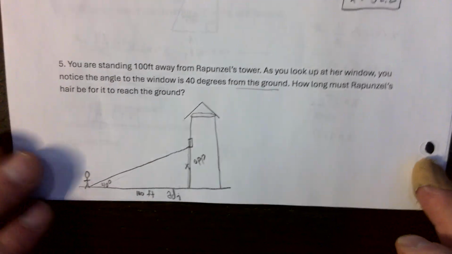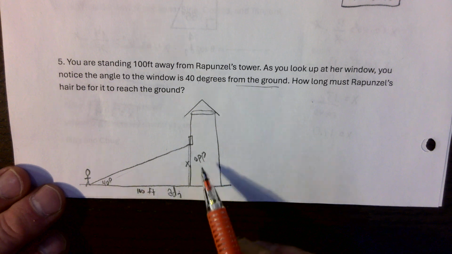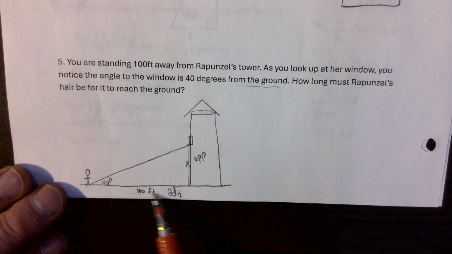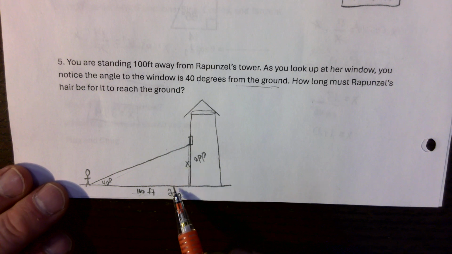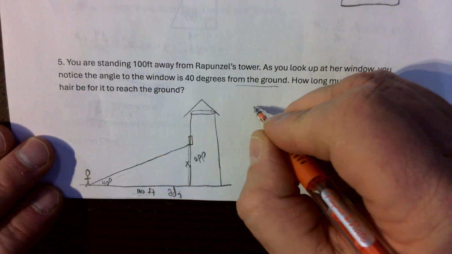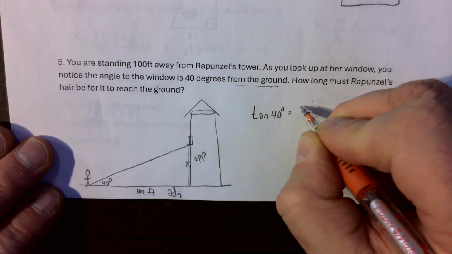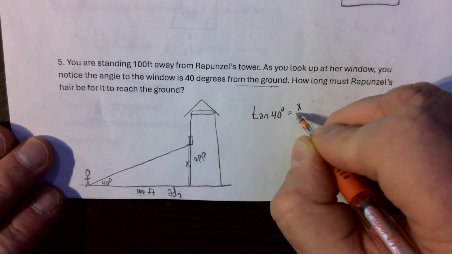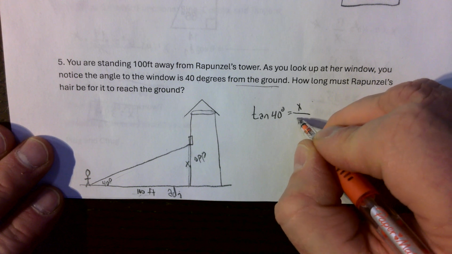There we go. So once again, we have our tower, there's our 40 degrees, there's your opposite side, and this 100 feet is your adjacent side. So if we look, opposite and adjacent, that's tangent. So we would have tangent of 40 degrees is equal to the opposite side, which is our unknown, x, over our adjacent side, which is 100 feet.